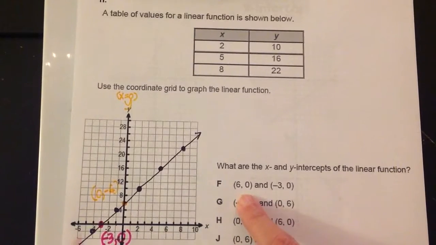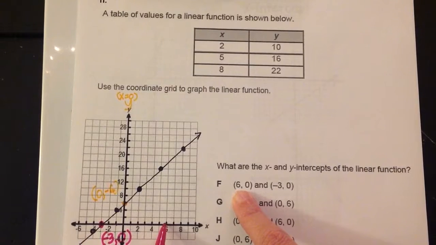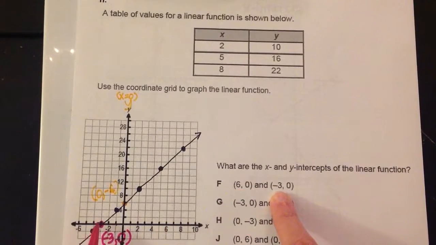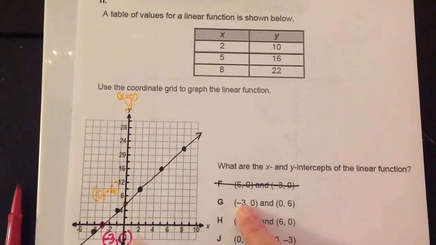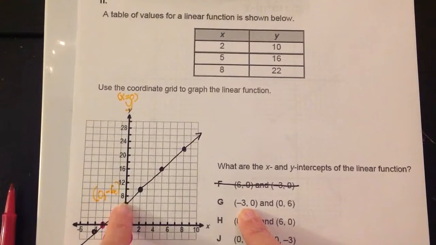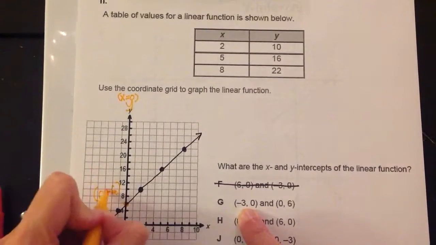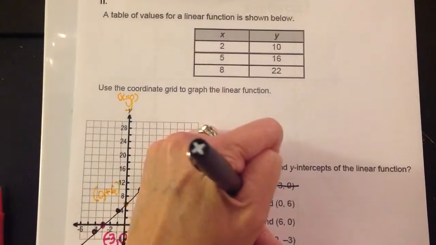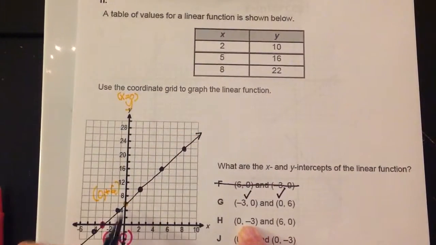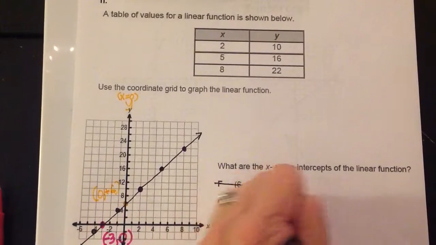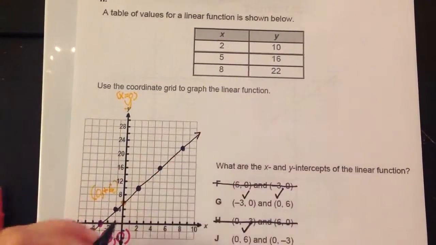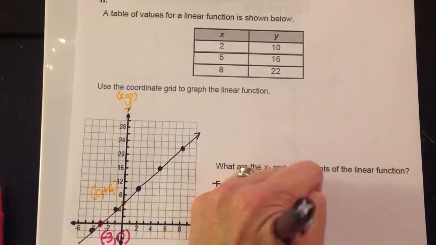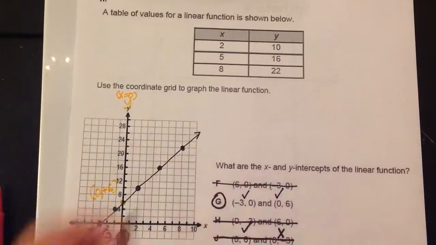And now I need to check my answer points. Okay, so it's saying (6, 0). That most definitely can't be here, and this says (-3, 0). It can't cross the x-axis twice, so this can't be my x and y intercept. Okay, (-3, 0), check. 0, oh, I'm sorry, this should be (0, positive 6), because it's up. Okay, that looks like it's good. Here, (0, -3) would be down here on the negative y-axis, and (6, 0) would be here. That can't be it. (0, 6), correct. (0, -3), down here, is not going to work, so that can't be it. So the correct answer is G.